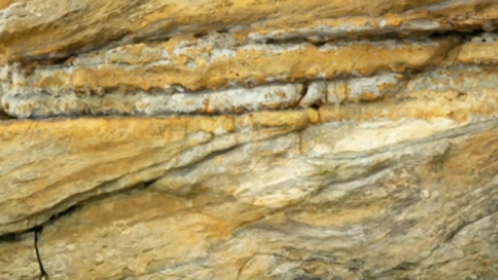What is unconformity in geology? In geology, an unconformity is a significant break or gap in the geological record, representing a period of erosion, non-deposition, or deformation that separates younger rock layers, strata, from older ones.